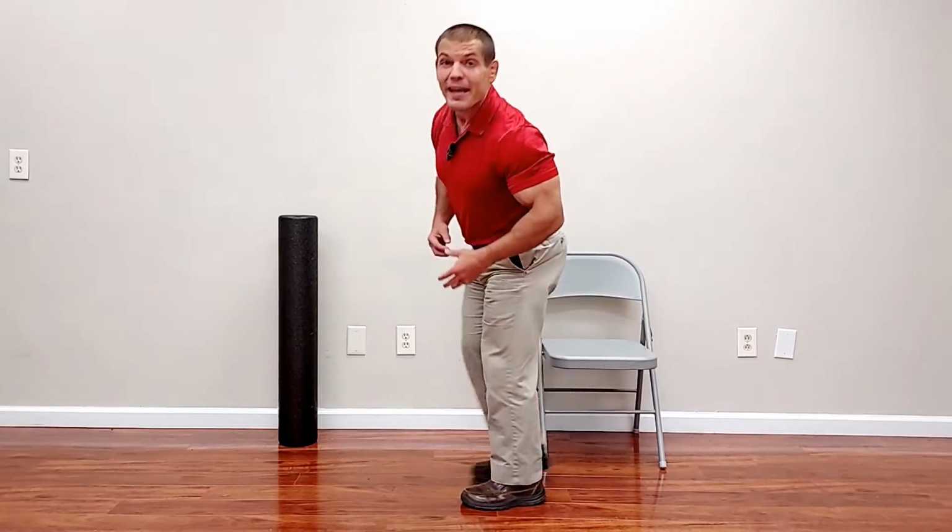Do you get outer knee pain from IT band syndrome? IT band syndrome is one of the most common causes of outer knee pain, especially in active people. And if you're an active person and you have knee pain, it can really cramp your lifestyle because people who are active like to stay active.